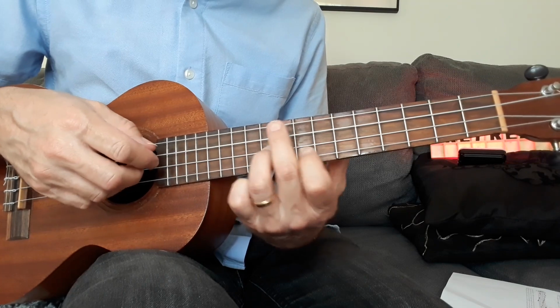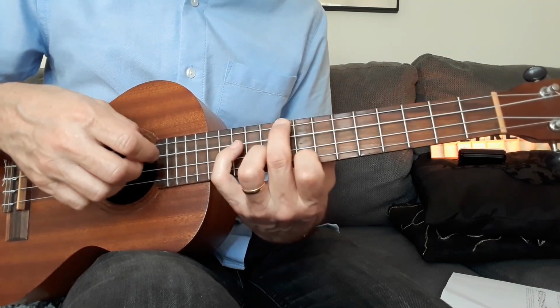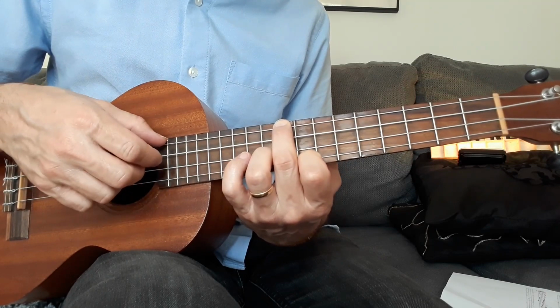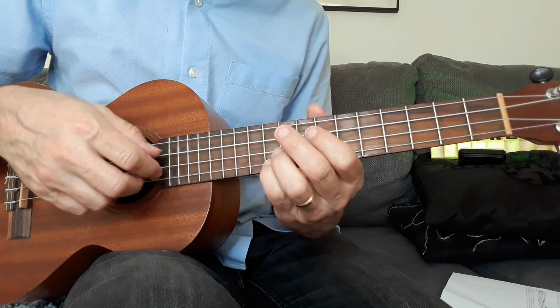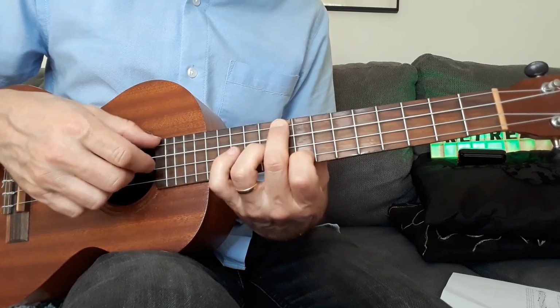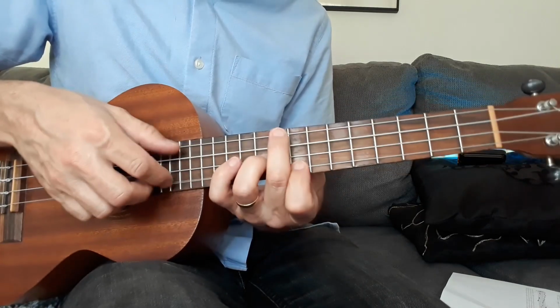And back to D there on the 10th fret of the second string. And back up. Okay, so that's the run.